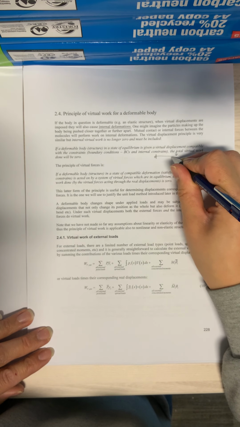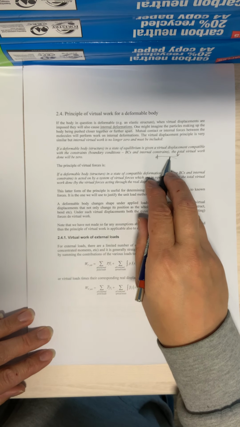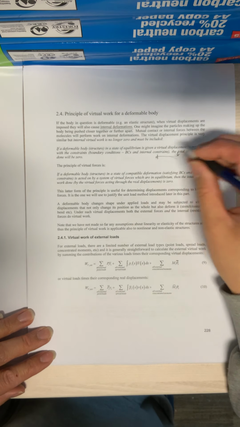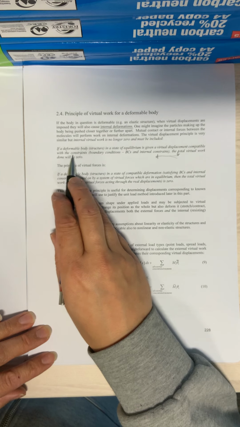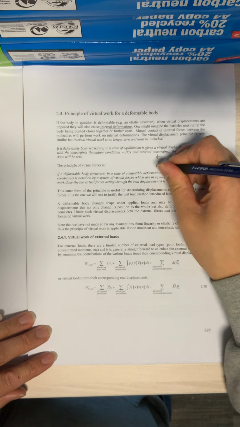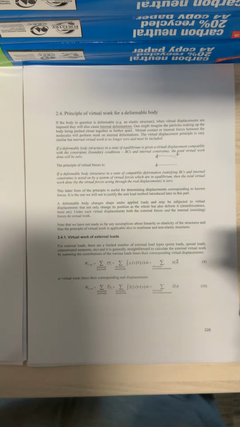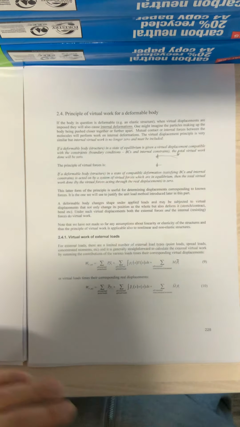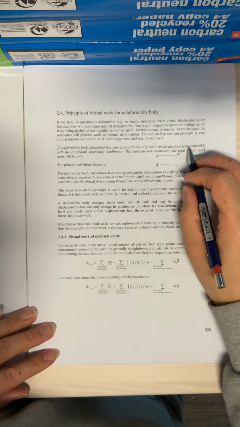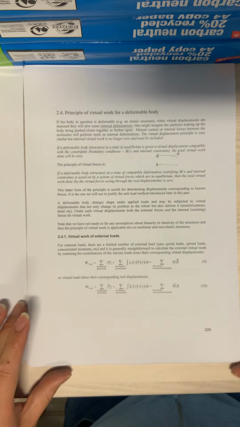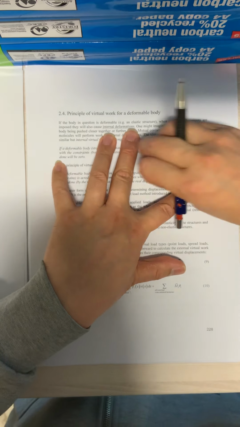So we've got a deformable body there, and if it's now given a virtual displacement, so if we now displace all of these particles, and that's compatible with the constraints, so a displacement compatible with the restraints would be of that order. Okay, the total virtual work is zero. So I think that should make sense.